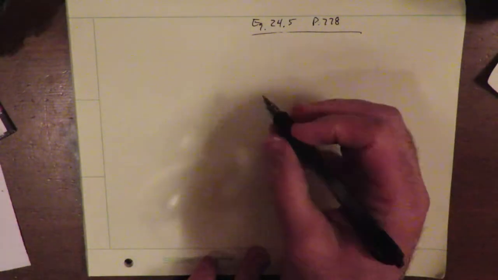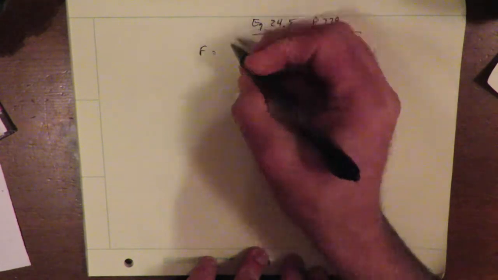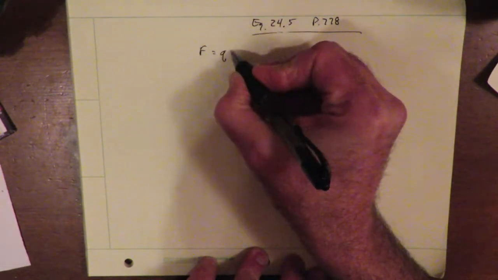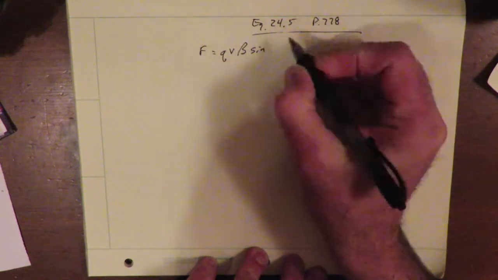Now, unfortunately, this is one of these that takes two forms. It looks different in the book than it does on the AP gouge, so let's go with it here. In the book, it goes F is equal to Q V B sine alpha.